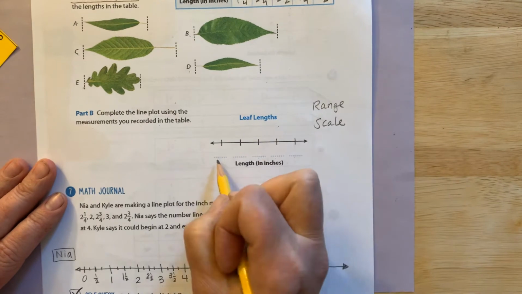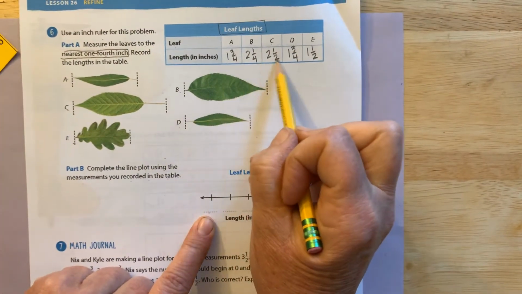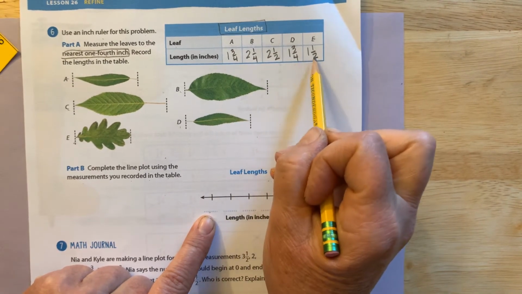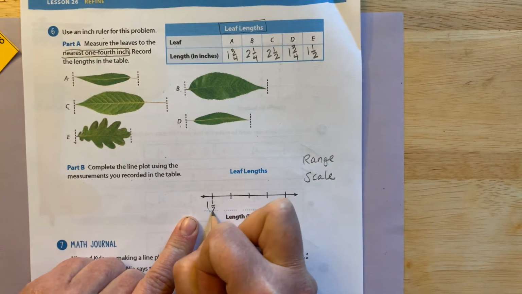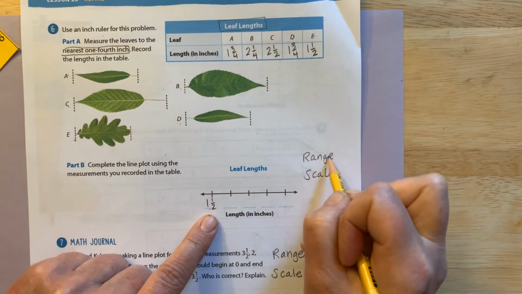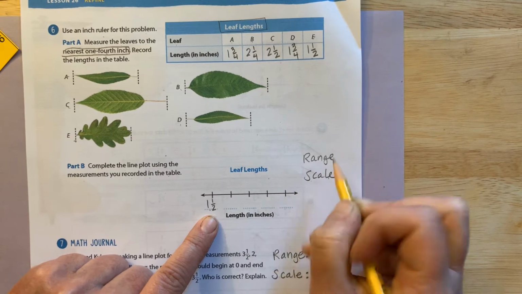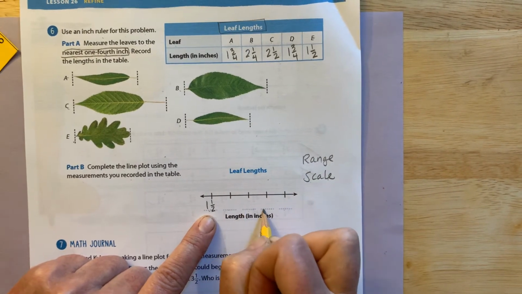That's our range. What is the smallest leaf length? Let's go back up here. What's the smallest one? 1 3/4. 1 3/4. 1.5. 1.5 is the smallest, so I have to start there. Now, I have to count by the same scale. So that means I have to use the same scale between each one of these.